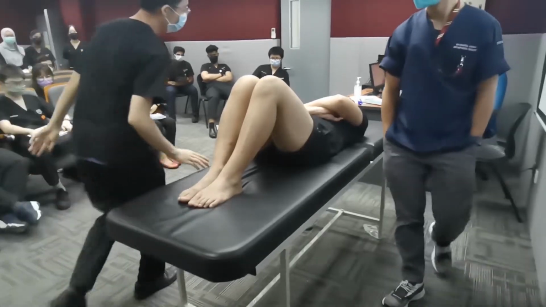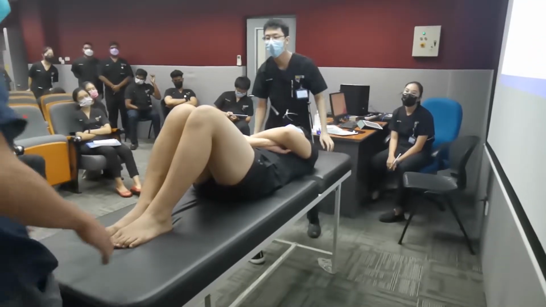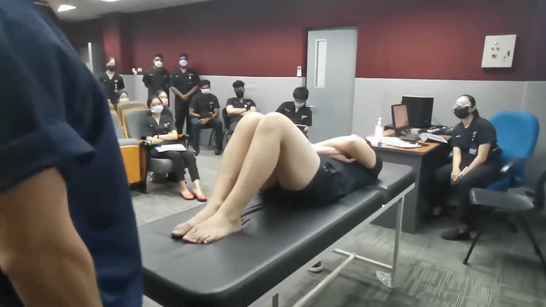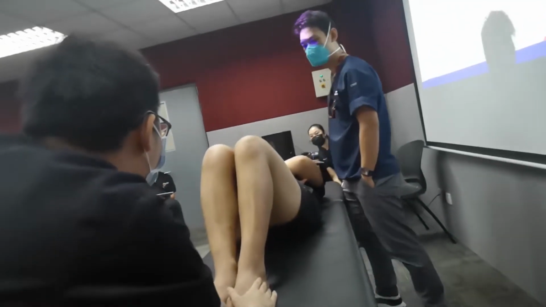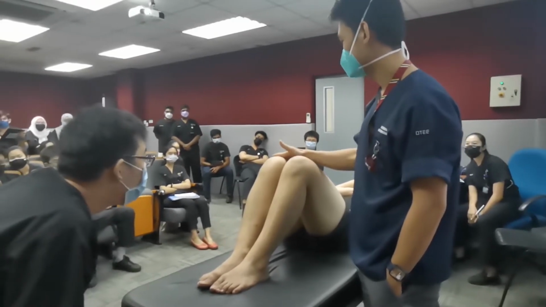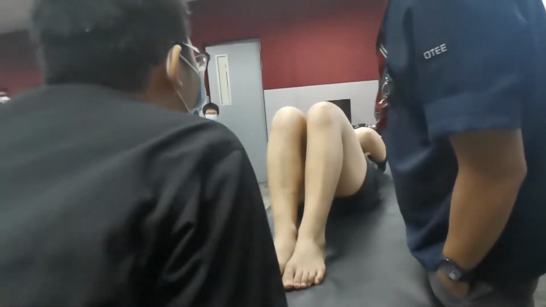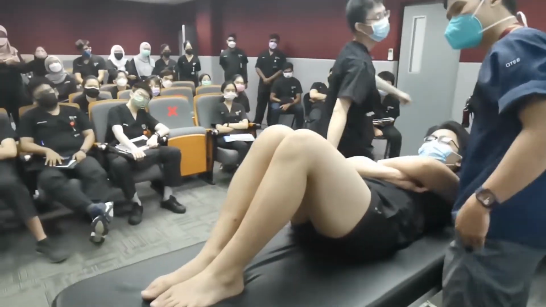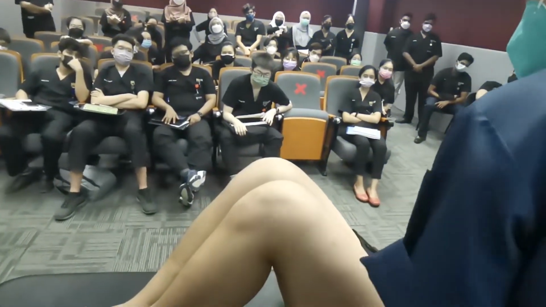Not really any shortening. And then you look from the head of the tibia to see if there's any shortening from the femur. So far, no. Now this one's higher. No, you don't look from there. You look from here, perpendicular. Equal. Okay, you look from here. Right side is a bit shorter.